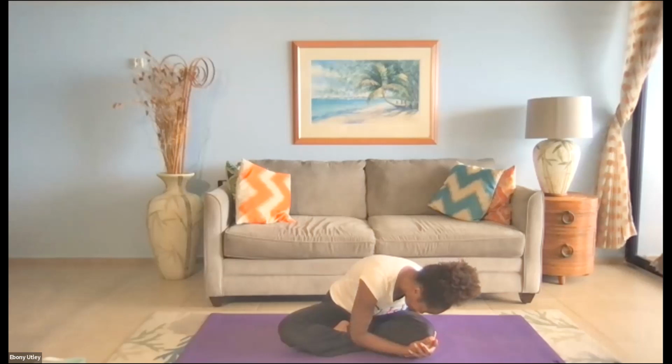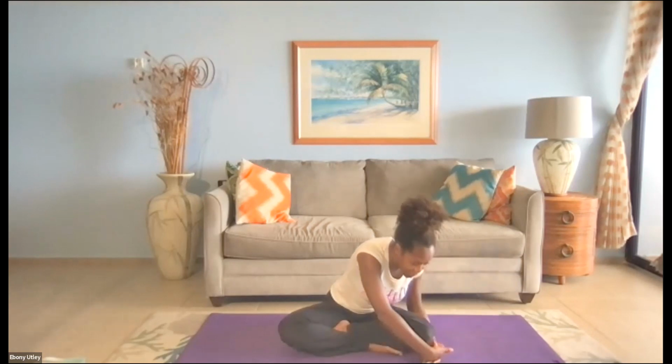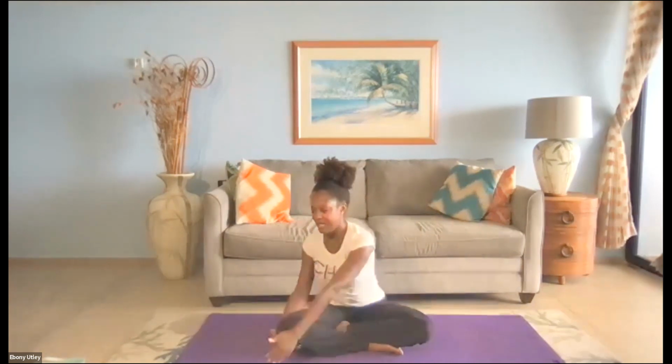Inhale. Pause and exhale. Pause. Take another round of breath here. When you're ready, on an inhale, slowly rise, arms come back to shoulder height. Exhale through center and over to the right. So the right hand comes under the right knee, the left hand comes on top. Inhale to straighten your spine, drop your shoulders.